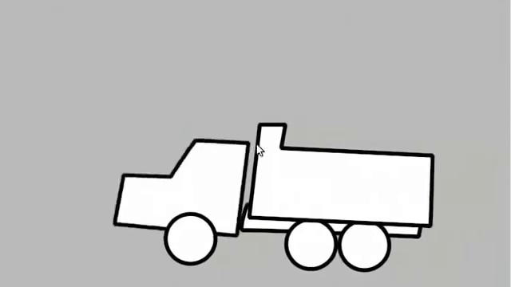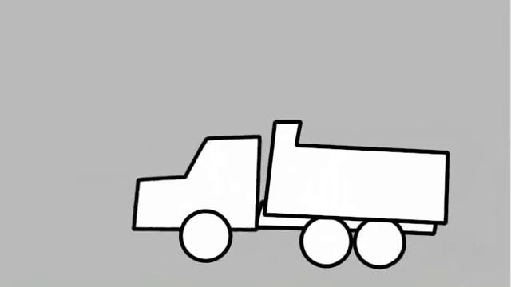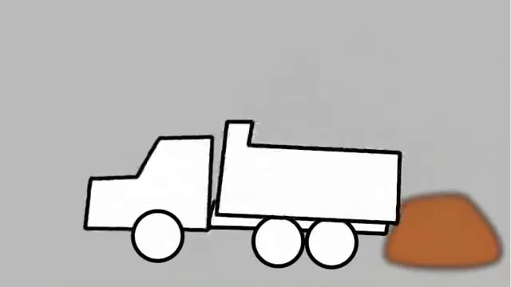Hey there, today we're going to be doing a little bit more advanced Synfig tutorial. I'm going to be going over with you how I did this dump truck animation.